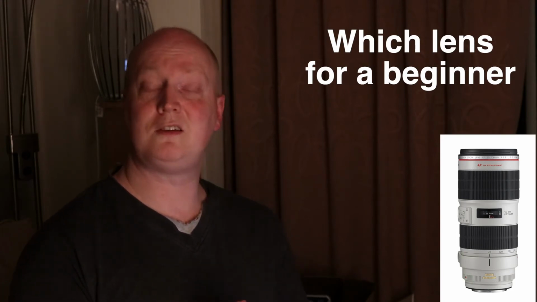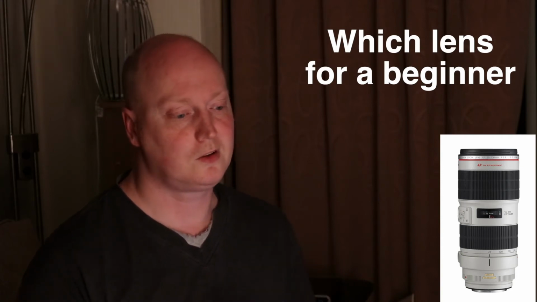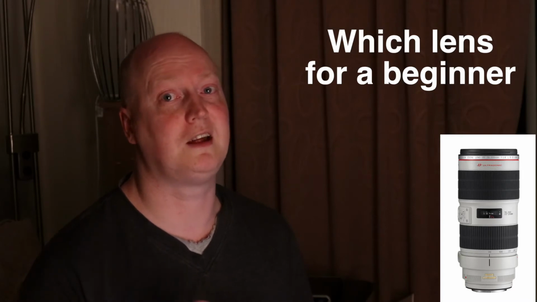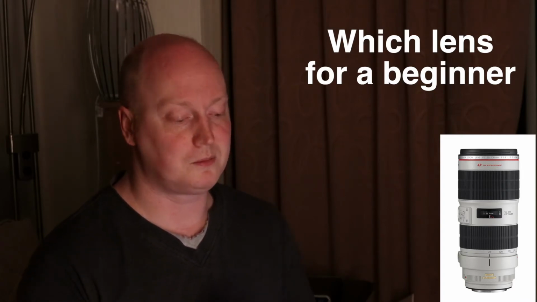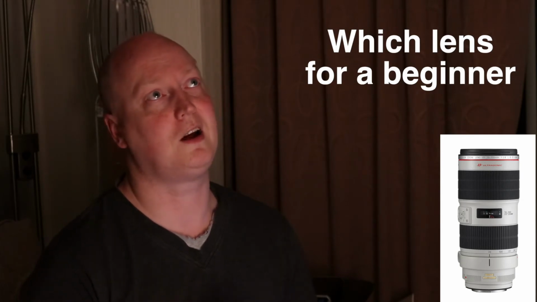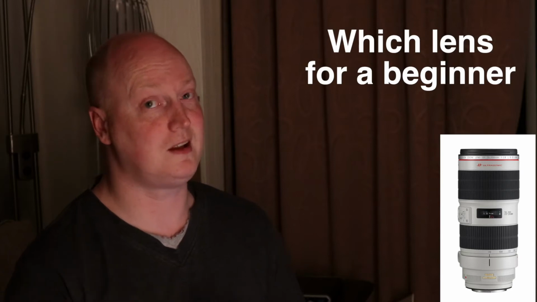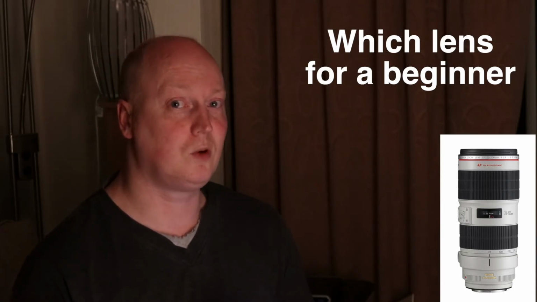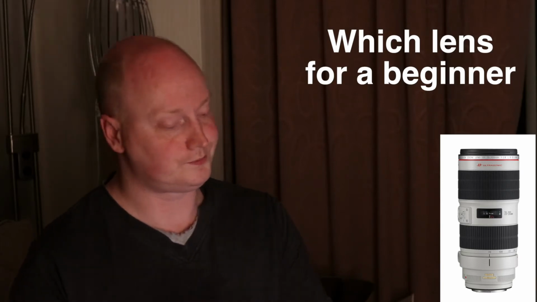Let's talk about diminishing returns on image quality. L lenses tend to be 10 to 20% sharper than the non-L lens counterparts. But you have to spend a lot more money to get that extra 10 or 20%. So it depends, do you think that 10 or 20% is worth it? So we've talked about image quality briefly.